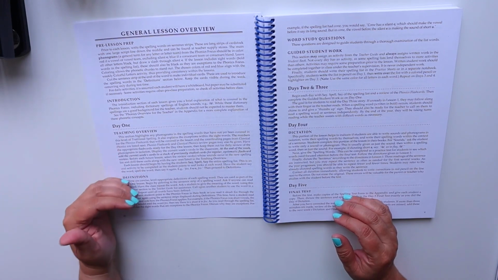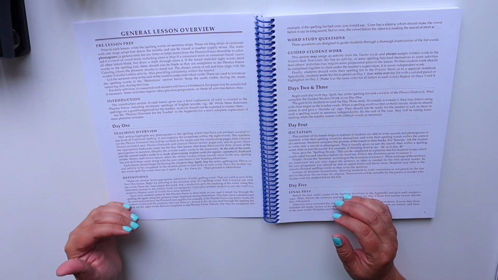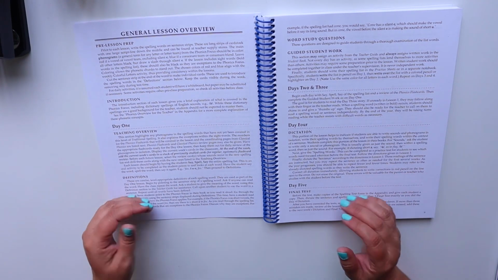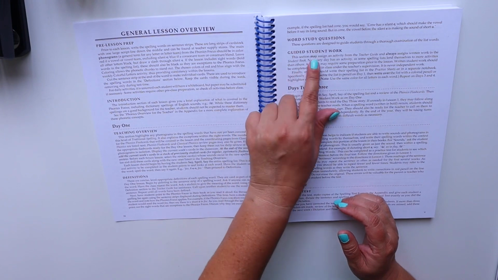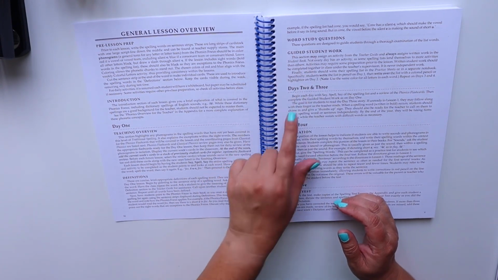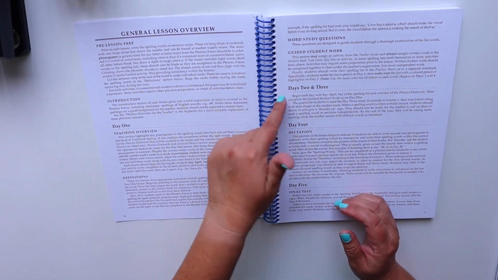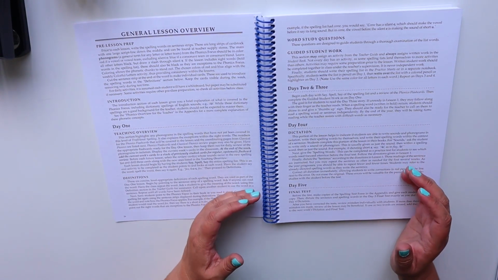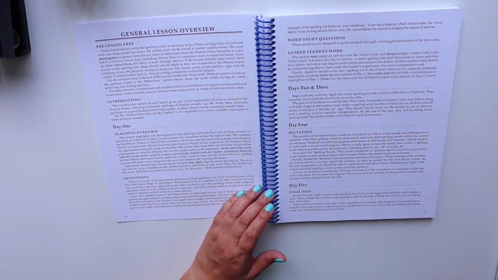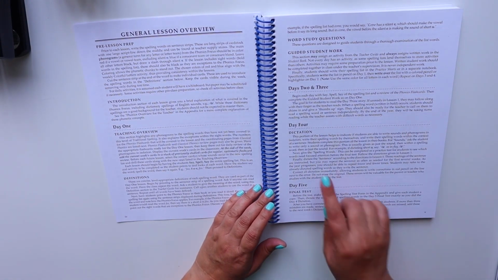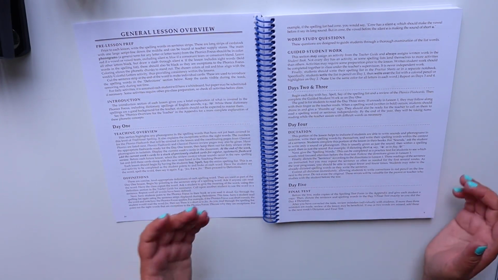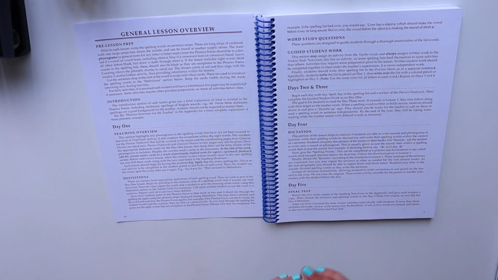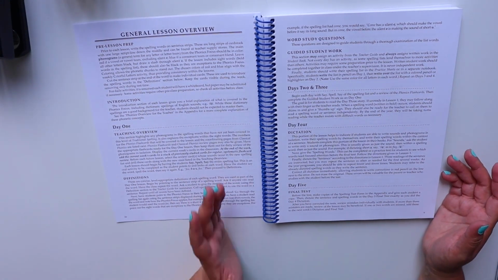Here you have day 1, you are doing a teaching overview. You are doing the definitions of the words because it does include vocabulary. As well, you're doing word study questions, guided student work, and you have days 2 and 3 what you're going to be doing, which is reviewing and working with the flashcards. As well, you are going to be working with his student workbook. So you have as well day 4, which will go dictation, and the last day, which will be day 5, will be the final test, which is dictation as well.